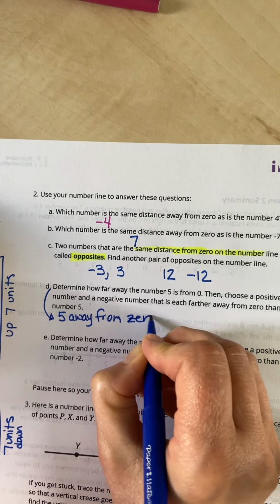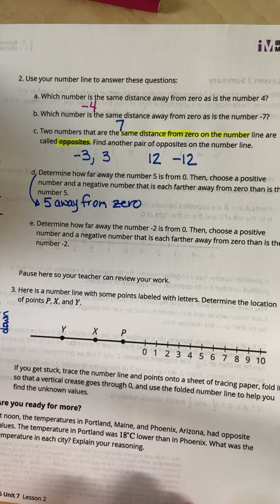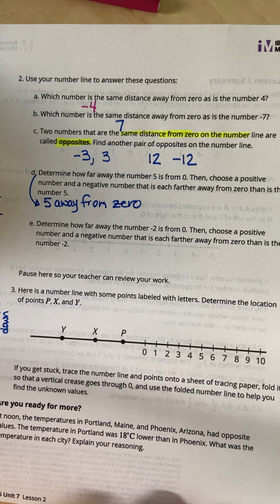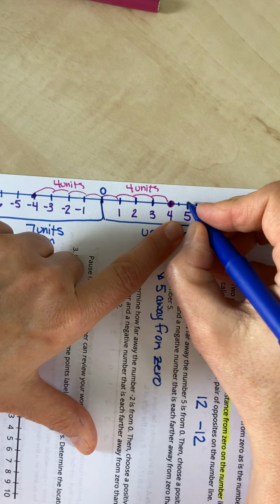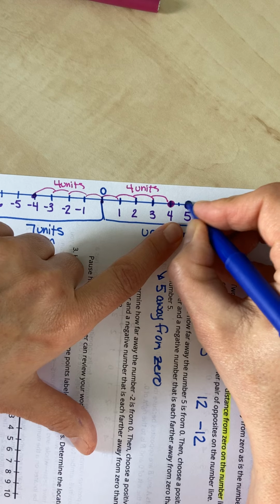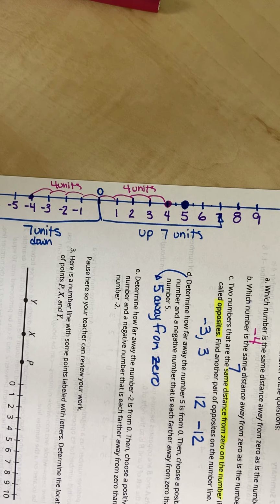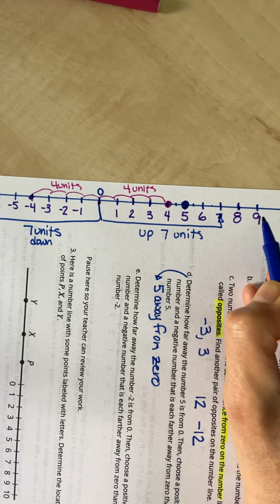Let's get that up. Then choose a positive number and a negative number that are each farther away from 0. So if here's where I'm at right now, I want a number that's farther from 0. I could pick 6, 7, 8, 9. Let's pick 9.